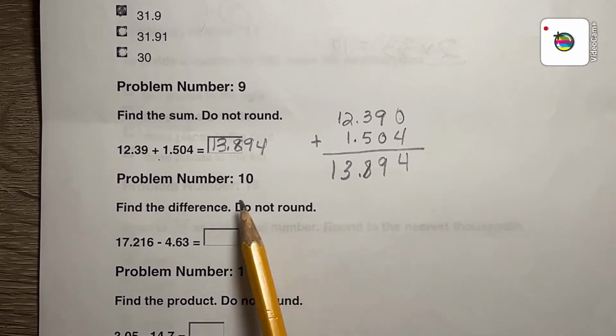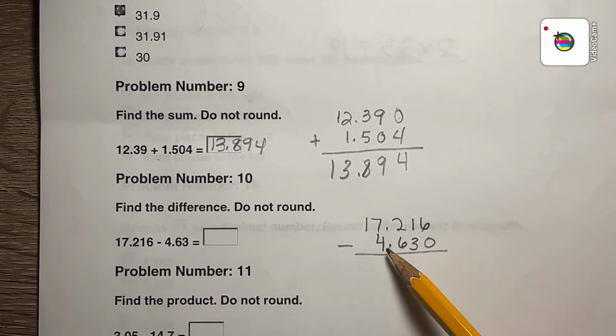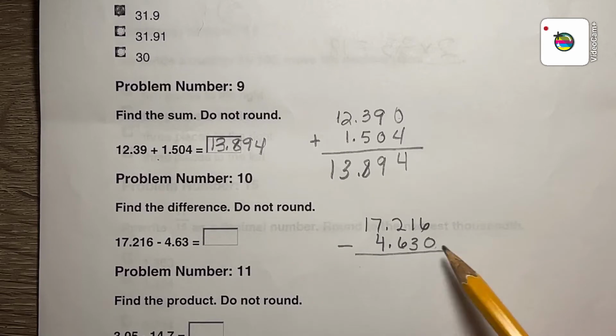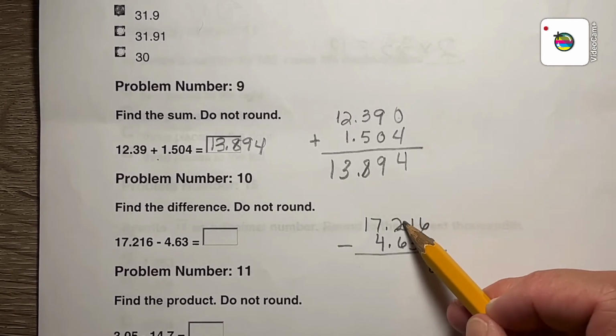Okay, problem number 10, find the difference. Same steps apply. You line up the decimal point. You use zeros for placeholders. Then you can subtract. Don't forget to borrow.